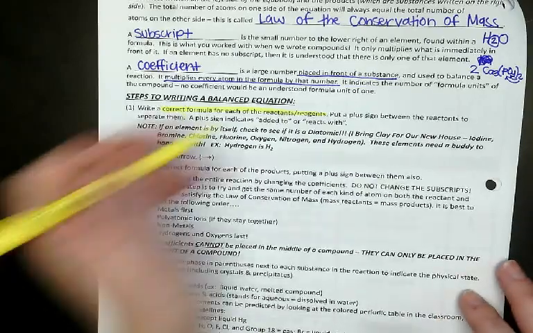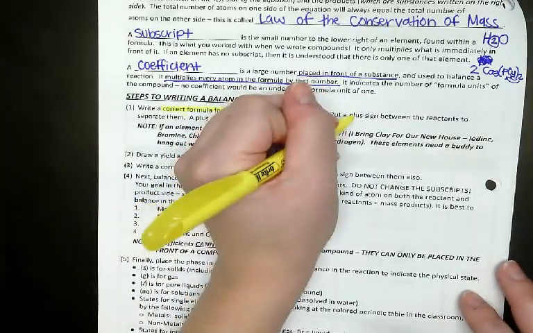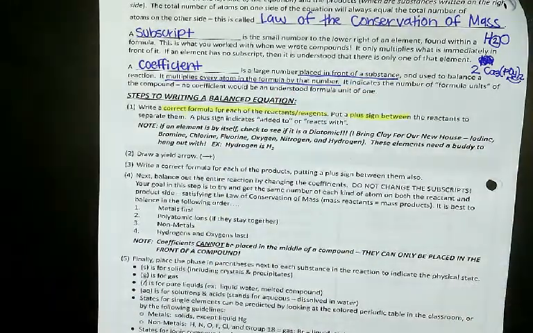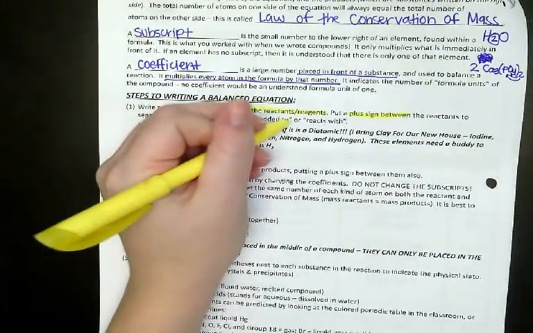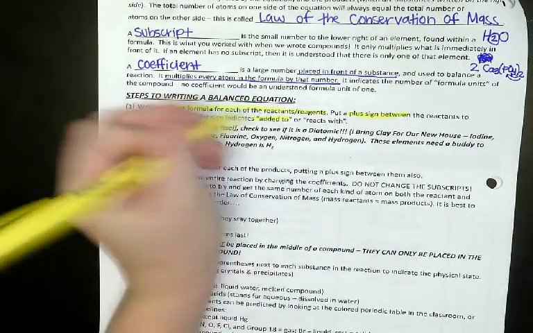It says put a plus sign between the reactants to separate them. Plus signs do not mean combine. Arrow means combine. Okay? Plus signs mean this and this. That's what it means. Flour and sugar combine to form cake. Y'all see that? Okay. So a plus sign indicates added to or reacts with.